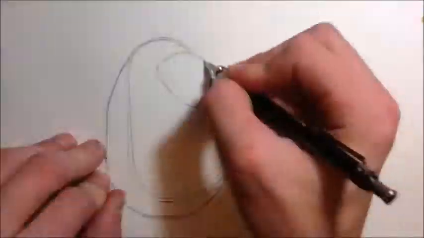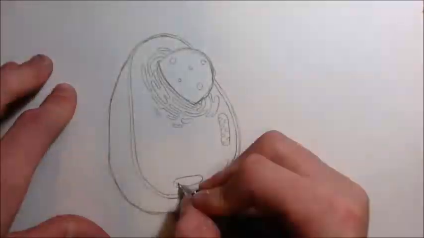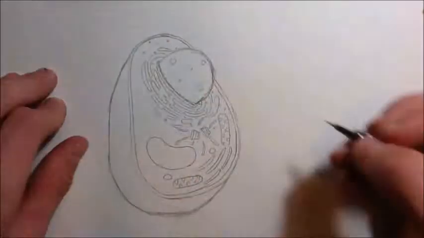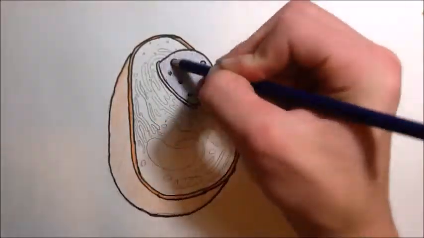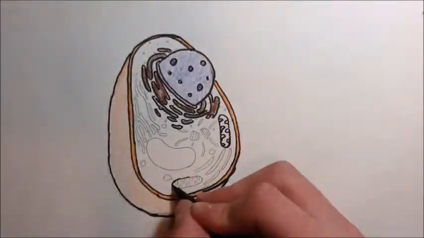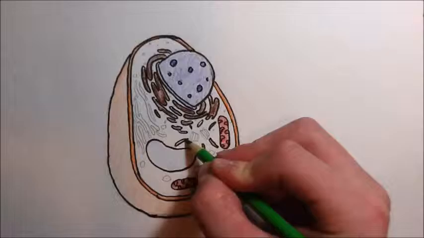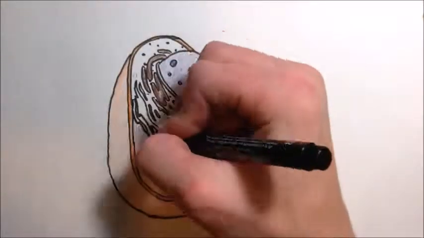The eukaryotic cell is a complex and busy place, but can be split into two major parts, the nucleus and the cytoplasm. The cytoplasm is the part of the cell outside the nucleus, and contains all of the cell's organelles. Each organelle has a specific task that it must do to keep the cell running smoothly. My first drawing will be of an animal cell.